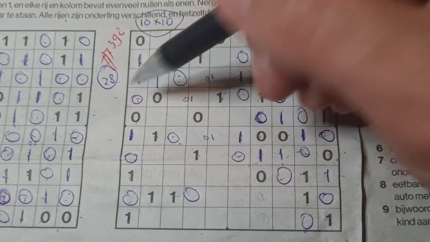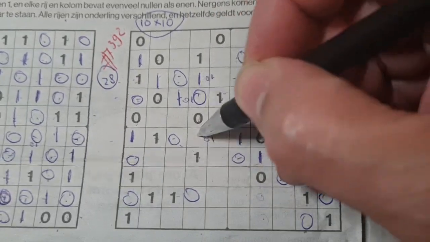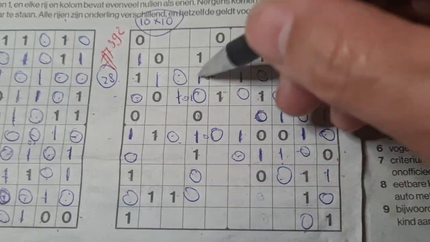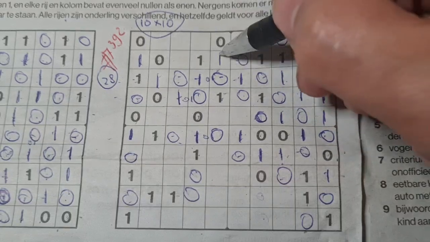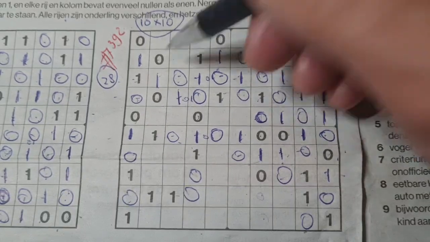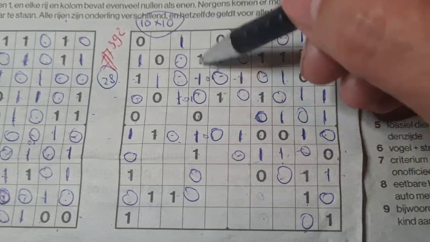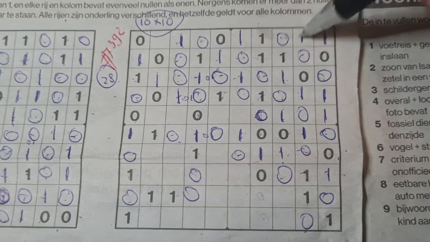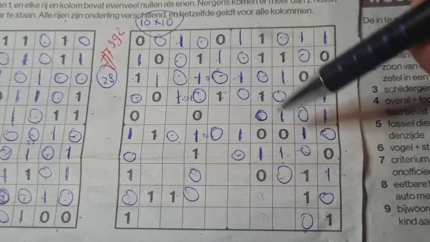Double O, here one, there one. Between the ones comes an O. Double one, here no, there no. Between the ones comes an O. Between the O's comes a 1. Double one, here no, there no. Double O, here one, there one. 1, 2, 3, 4, 5 ones, so the rest are O's.